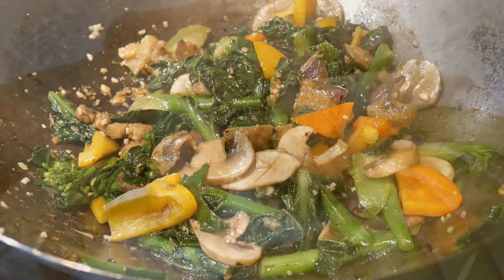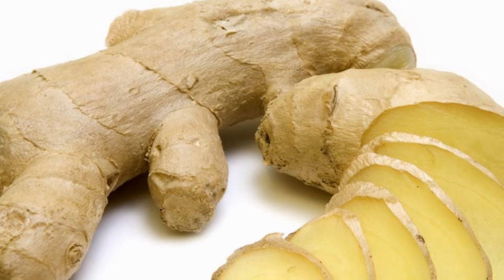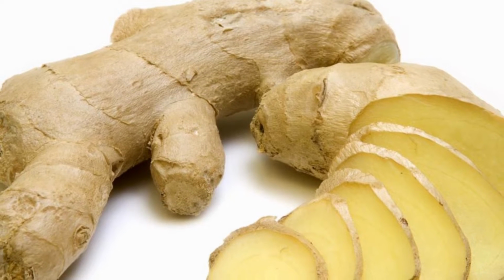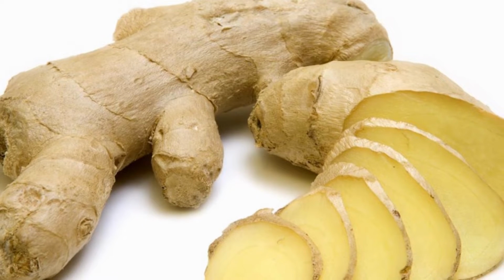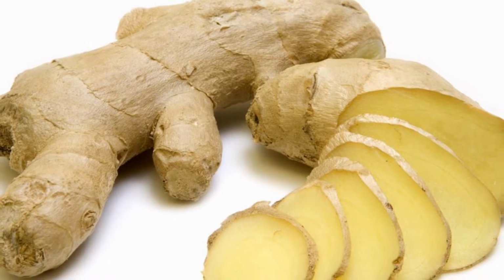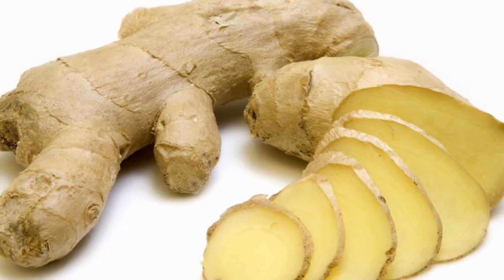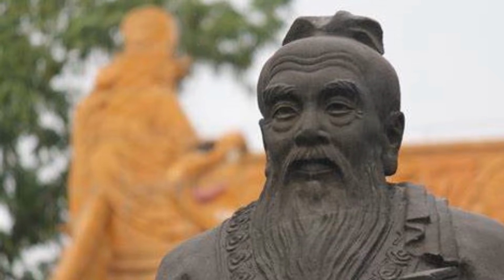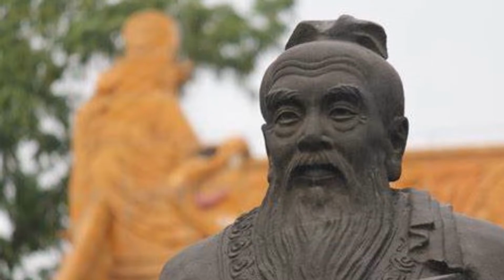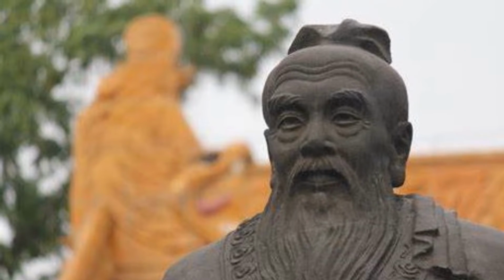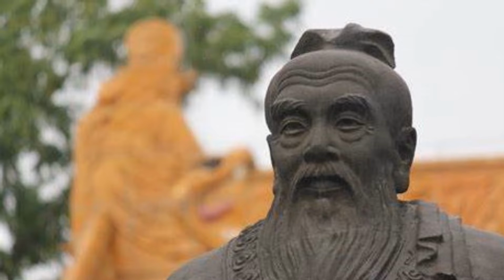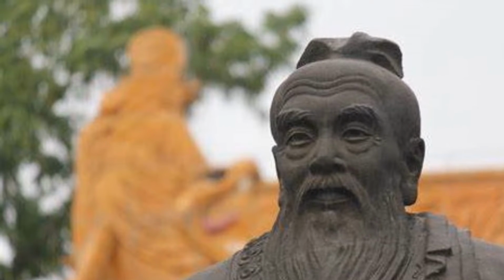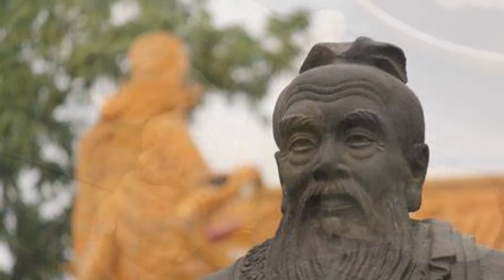So the question that you might ask is, what is ginger and how do you use ginger to flavor your dishes? Ginger belongs to a family of plants that include turmeric and cardamom. It has been used for centuries as a herbal medicine, with its first mention by the famous Chinese philosopher Confucius. He mentioned in his writing that he drank ginger-infused tea every day.